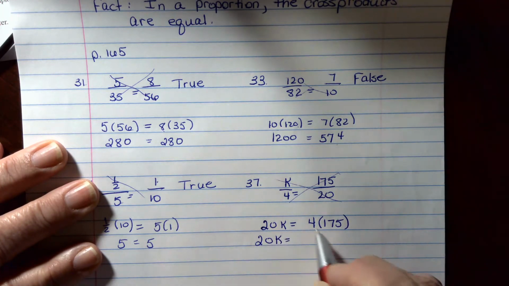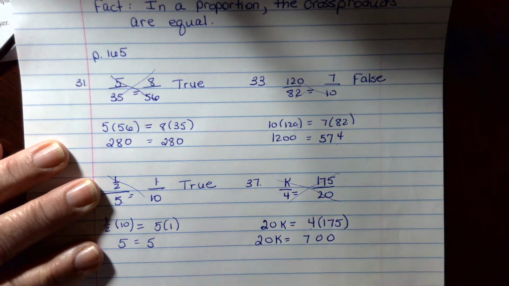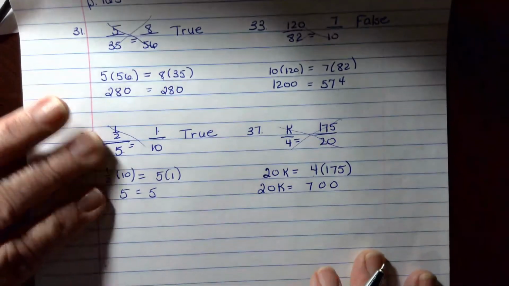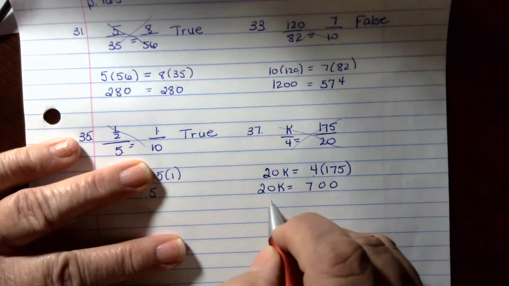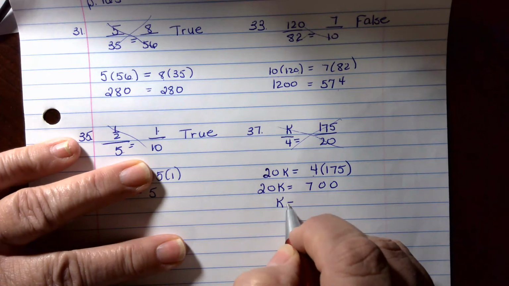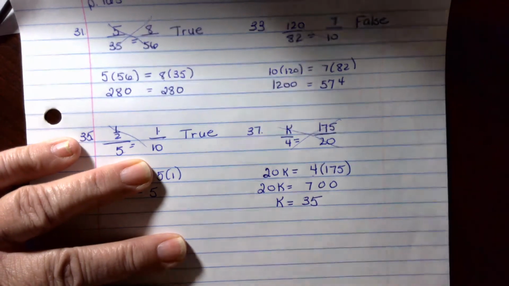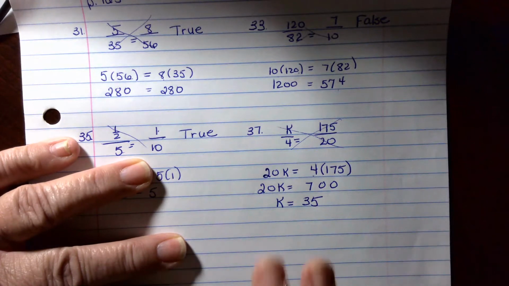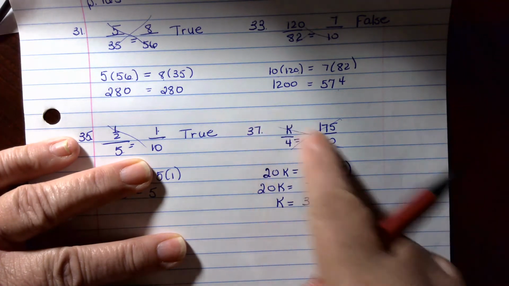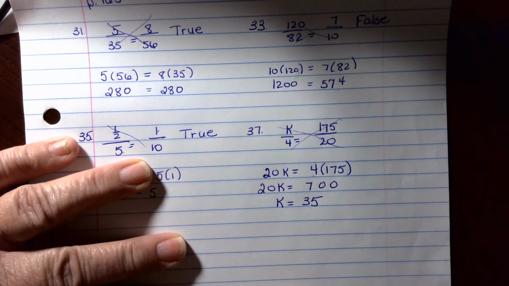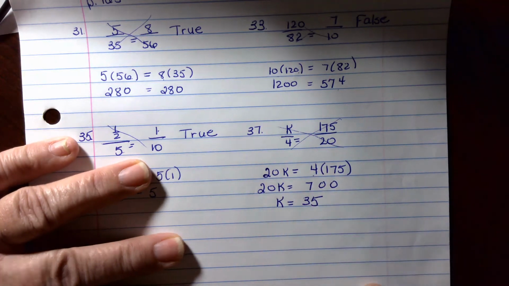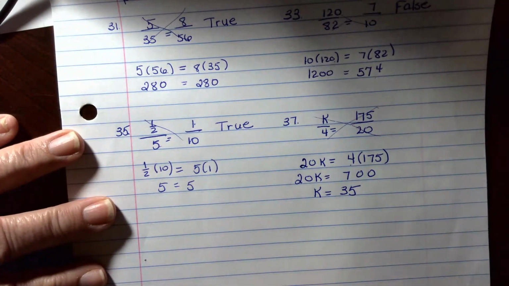So I'm going to do the multiplication. 4 times that is 700. Then I'm going to divide both sides by the 20 to solve the equation. And 20 will go into that 35 times. So that's how we solve a proportion. We make an equation using the cross products and then just solve the resulting equation.